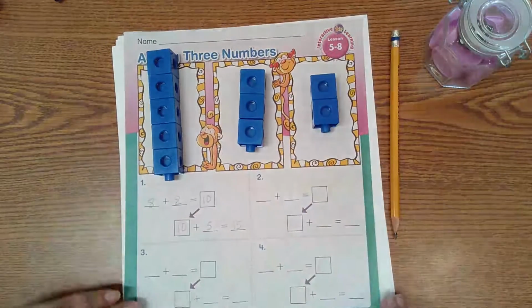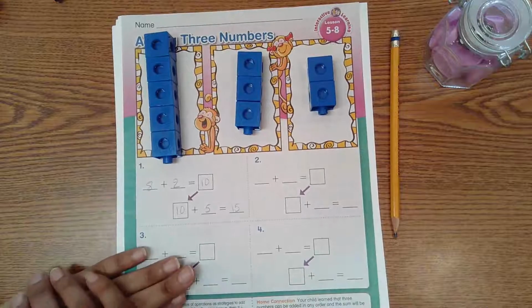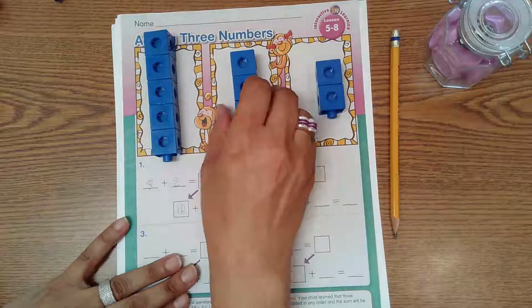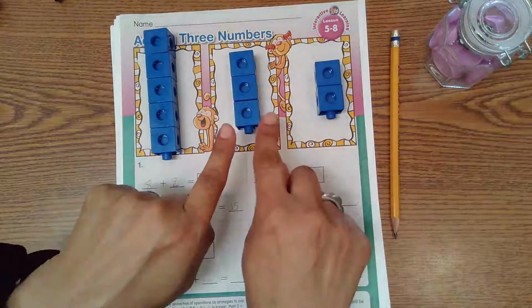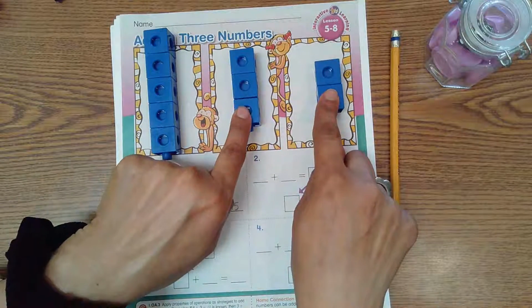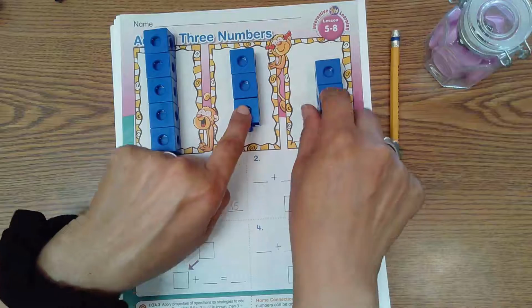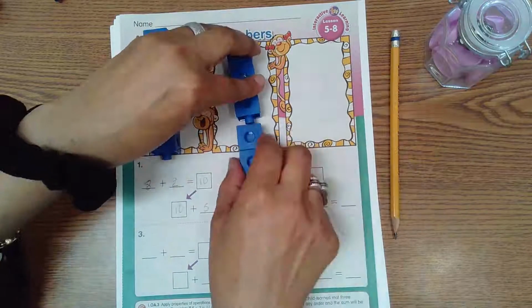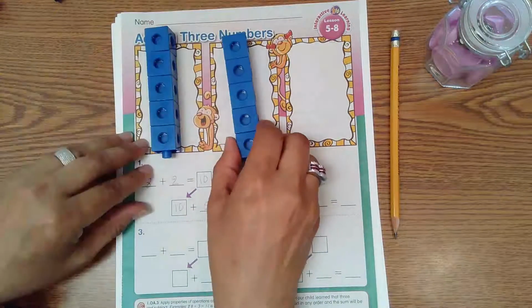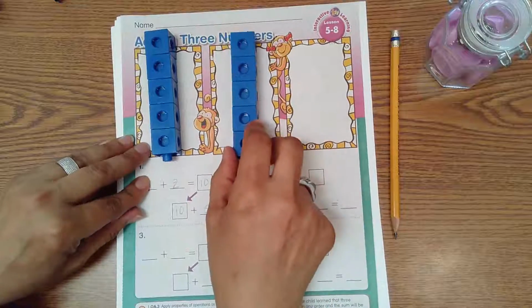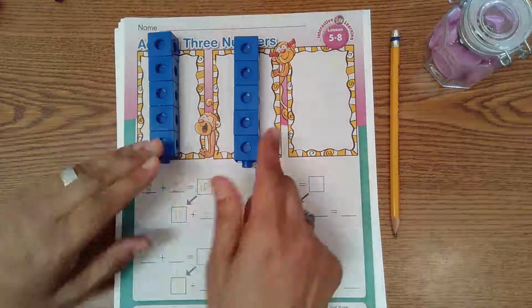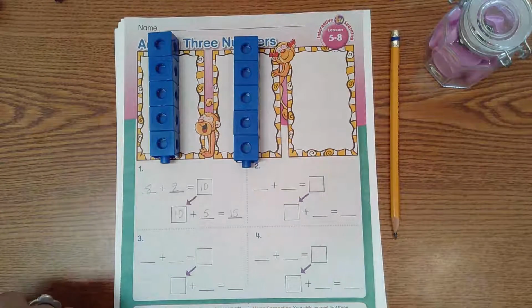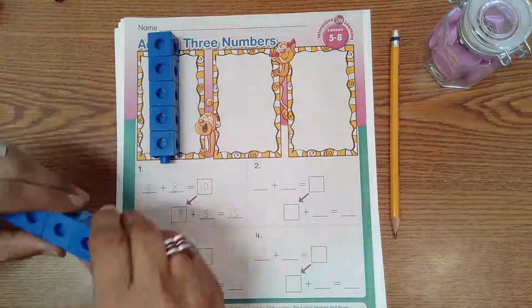So this is my 3 numbers, right? So I have 2, 3, and 5. So I can do something. I can say 2 plus 3 equals 5. So I add the 2 boxes together, and now I have double 5. 5 plus 5, 10.